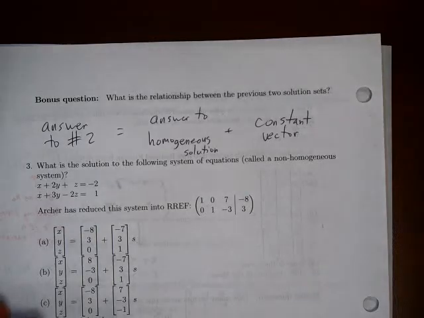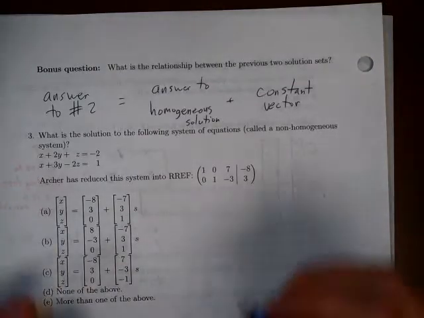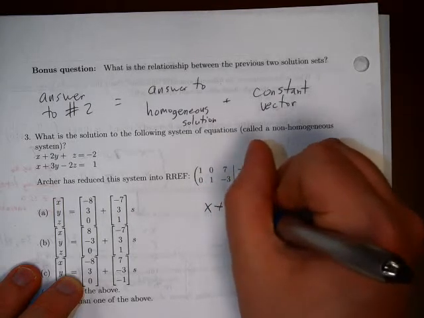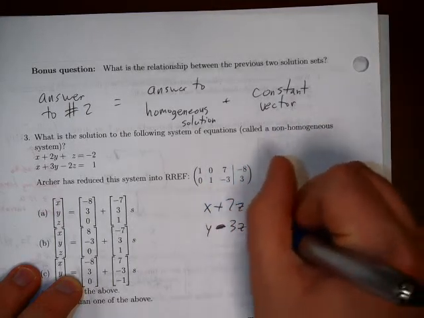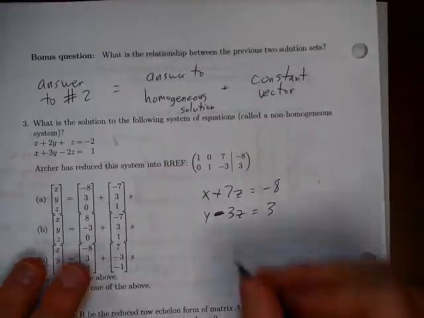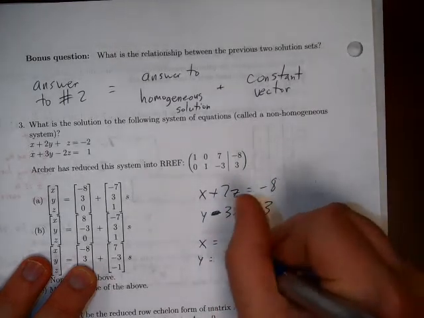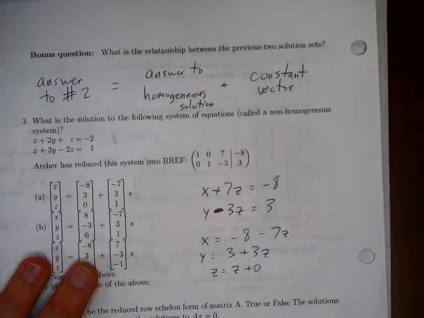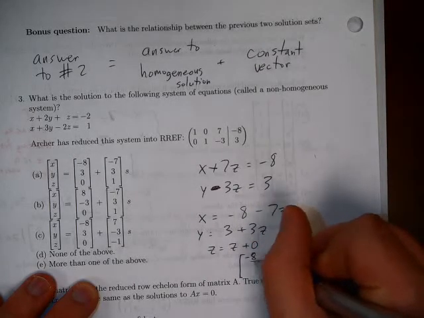Let's take a look at question 3. Let's say we wanted to determine the solution to this system of equations, and we end up with this as our answer. What we end up doing is we get x plus 7z equals -8 and y minus 3z equals 3. This is starting to look familiar. Rewriting this, we'll get x equals -8 minus 7z, y equals 3 plus 3z, and z is going to equal z. You can think of it as being z plus 0 if that helps you see the constant vector portion. So the constant vector part will be -8, 3, 0.